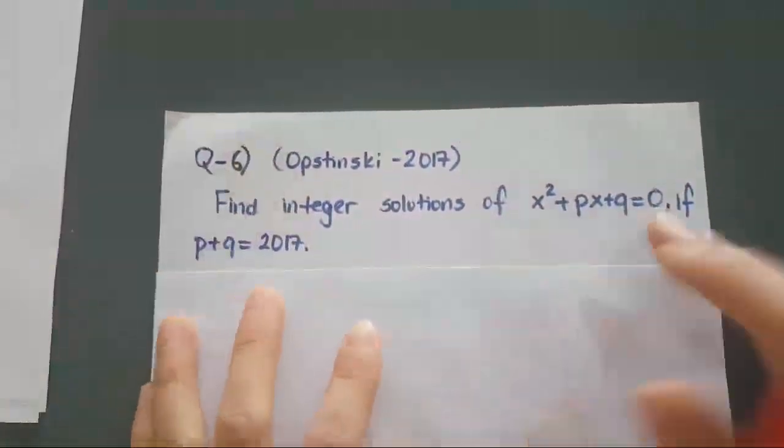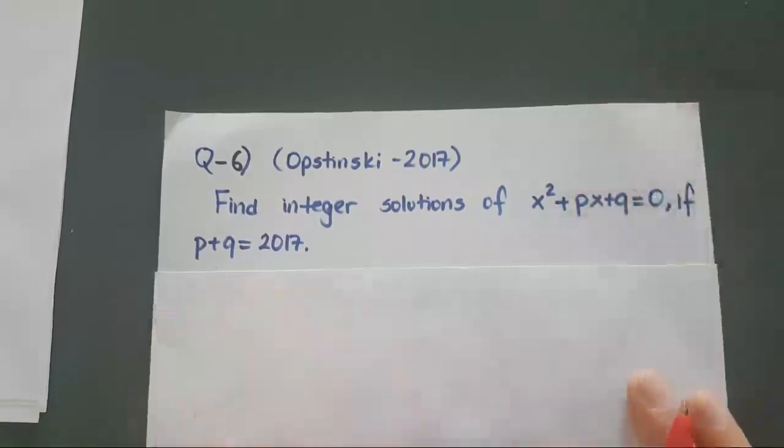Two years ago from Opshtinsky. Find the integer solutions of x squared plus px plus q is equal to 0 if p plus q is 2017. This is an easy one.